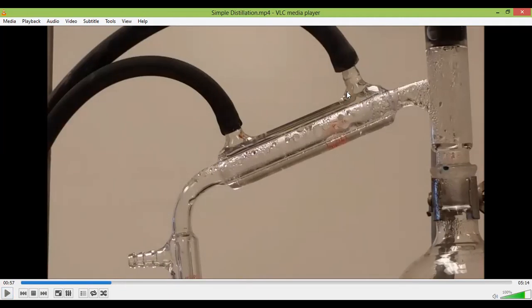Through the first outlet, the cold water enters the outer tube of the condenser, it flows around the inner tube, and then it becomes hot because it absorbs the thermal energy of the hot vapor, and it cools down the vapors. And then it goes back from the second outlet.